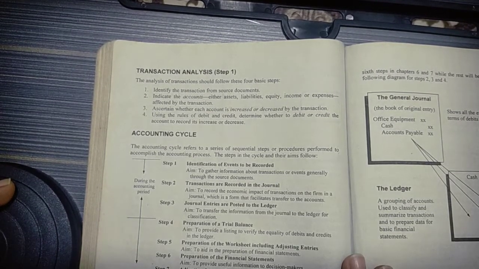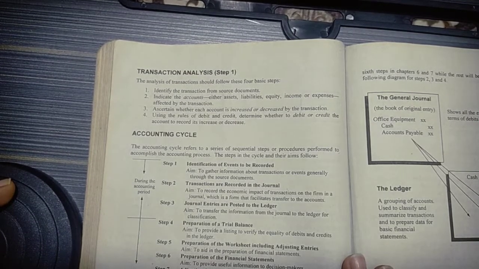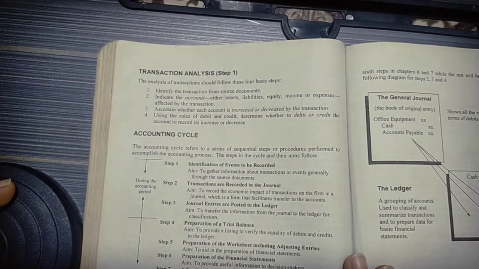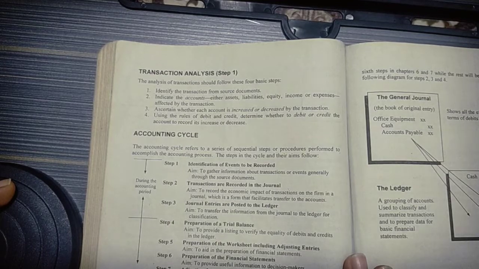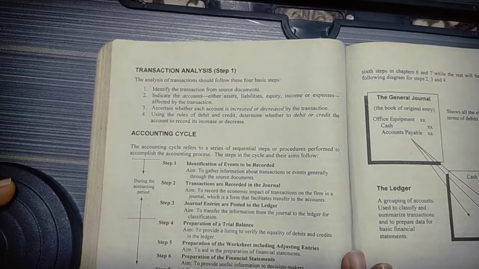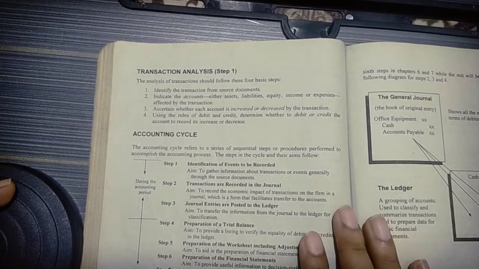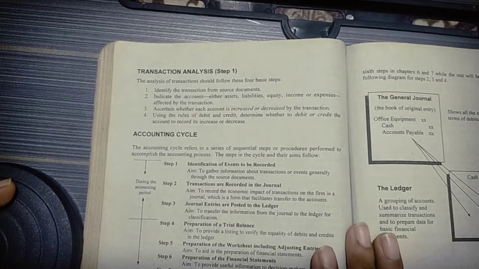So before that, let me explain first the step 1. In step 1, that is actually what we did in our previous discussion. That is the identification of events to be recorded. Meaning to say, after reading the transaction, we have to identify the accounts that are affected, kung asset ba siya, liabilities, or equity.